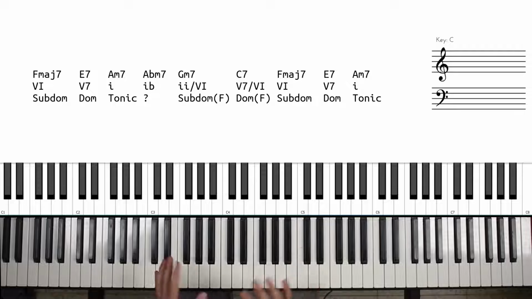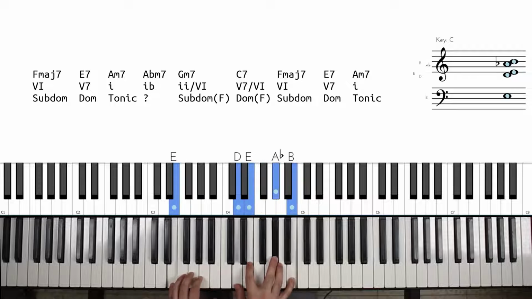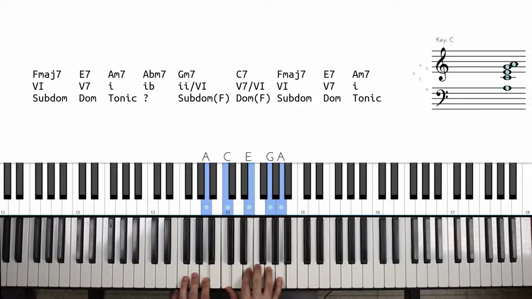So what I'm playing here, with some modifications, which I won't really go into in depth, is an F major 7, E dominant 7, A minor 7.